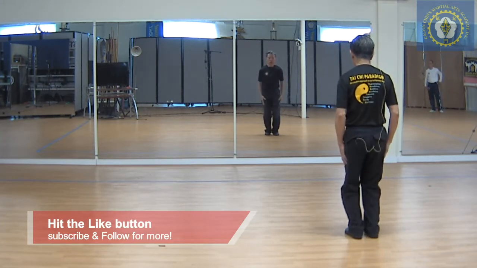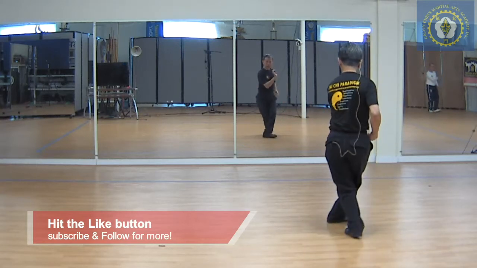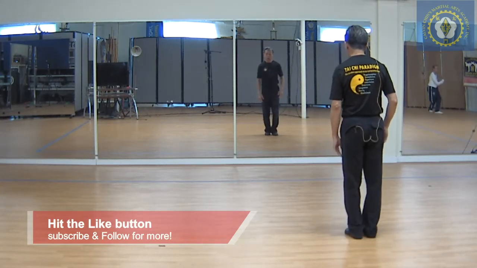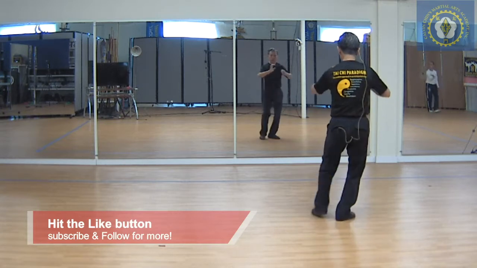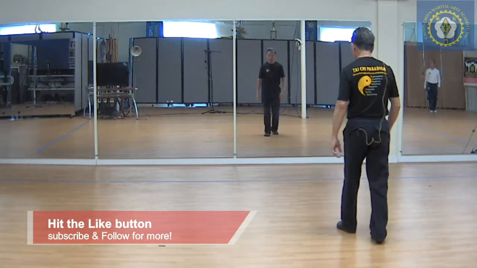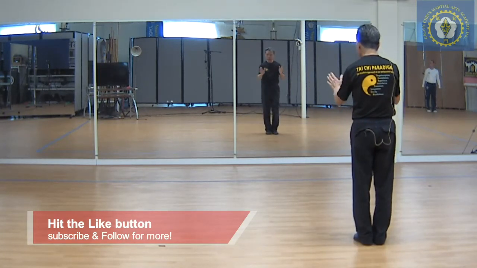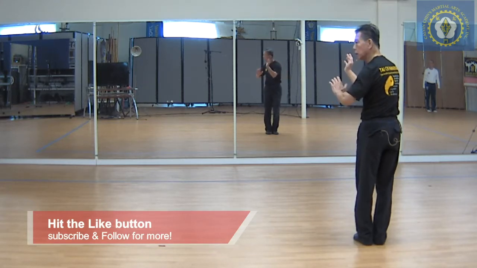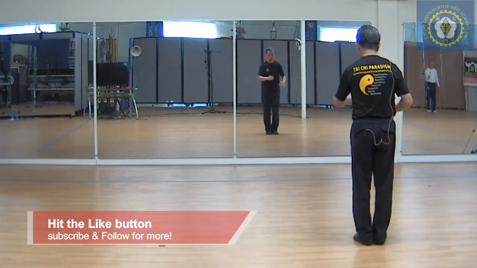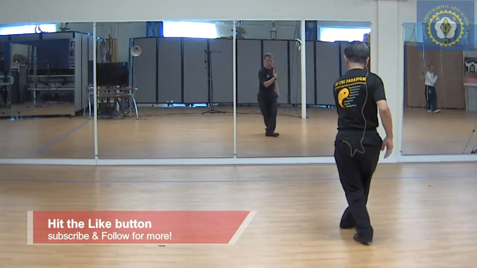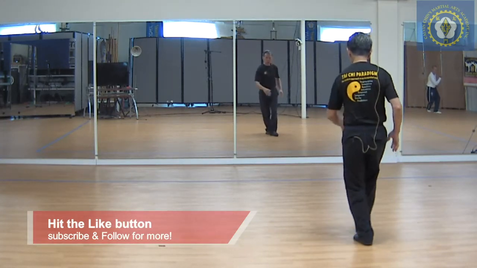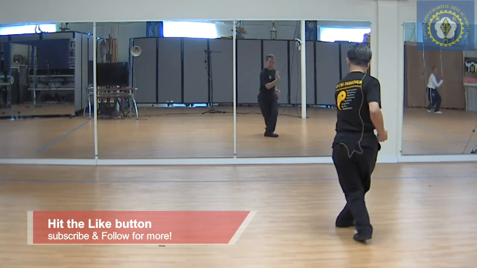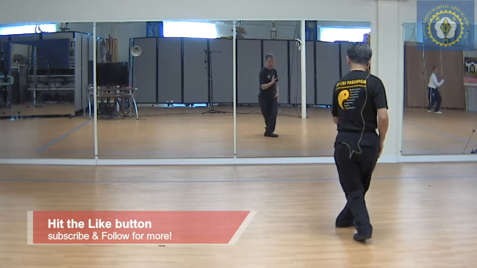Okay, so once you're here, and I go like this, I'm not just doing this and stepping up. What you have to understand is how the body is moving and turning. So if I go like this, that relationship, you look at the hands and the leg, the position.